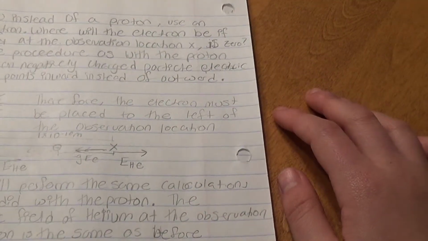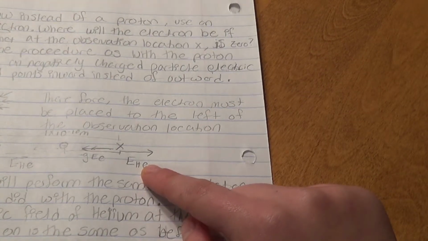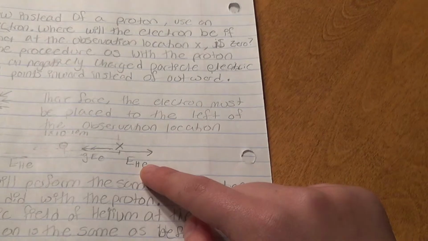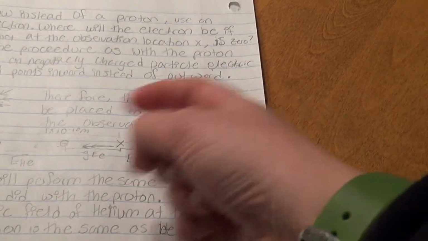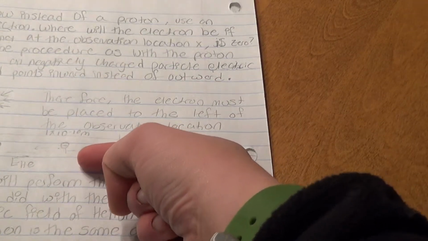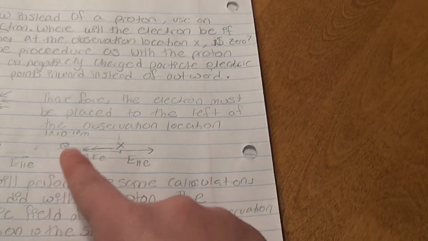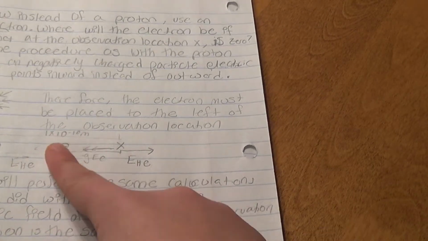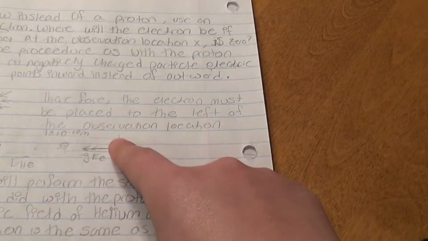So, knowing that, we know that the electric field due to the helium still points to the right, but now we still need something that points to the left. But this has to point in to some negatively charged particle. So we know that the electron must be somewhere here to the left of the x.